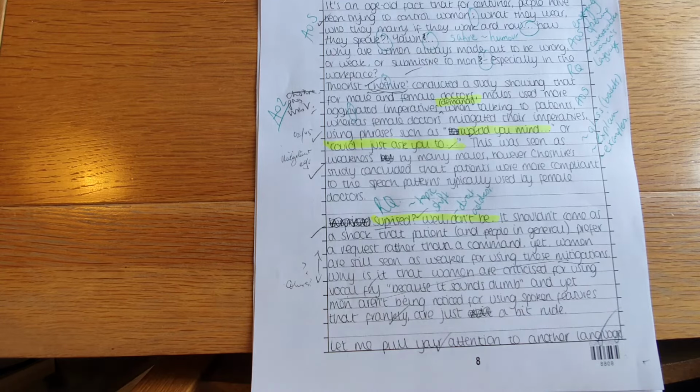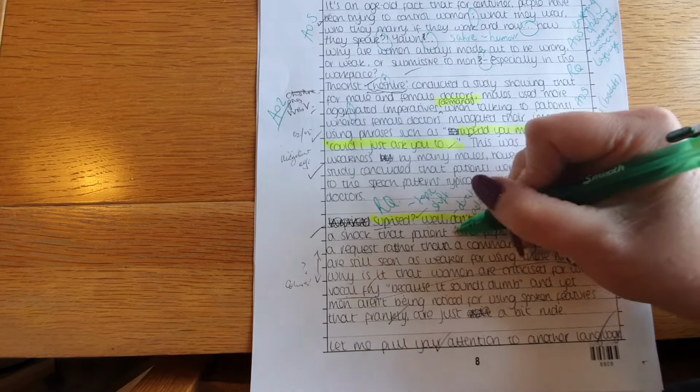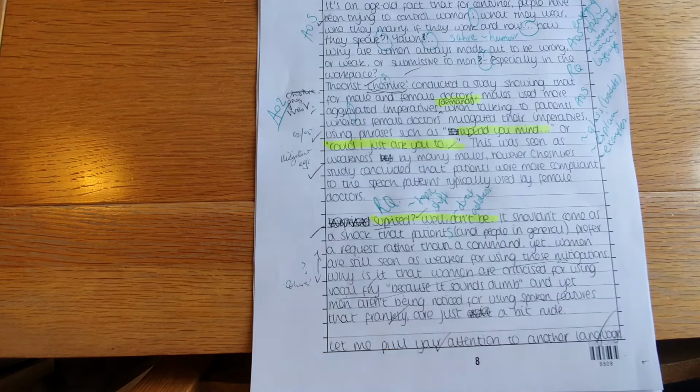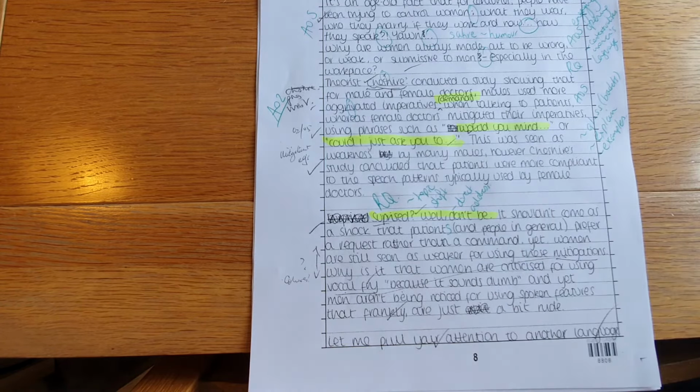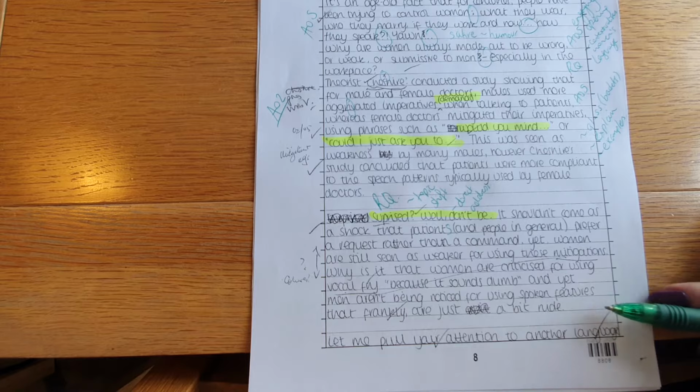It shouldn't come as a shock that patients and people in general prefer a request rather than a command, yet women are still seen as weaker for using these mitigations. Why is it that women are criticised for using vocal fry because it sounds dumb, and yet men aren't being noticed for using spoken features that frankly are just a bit rude?